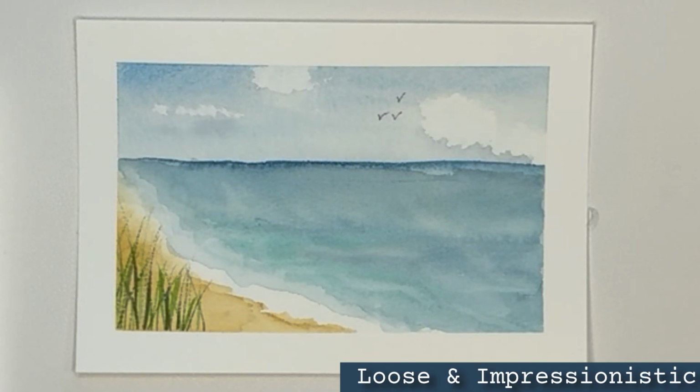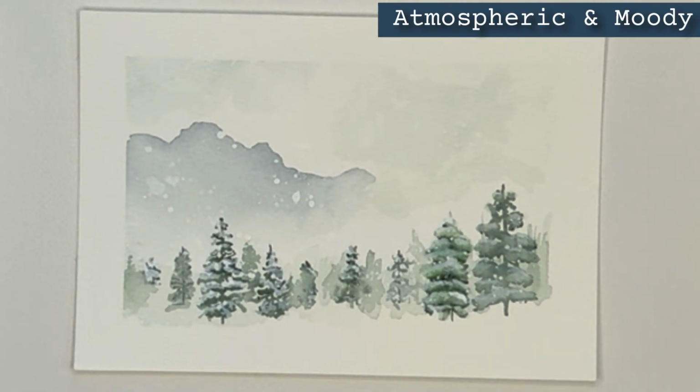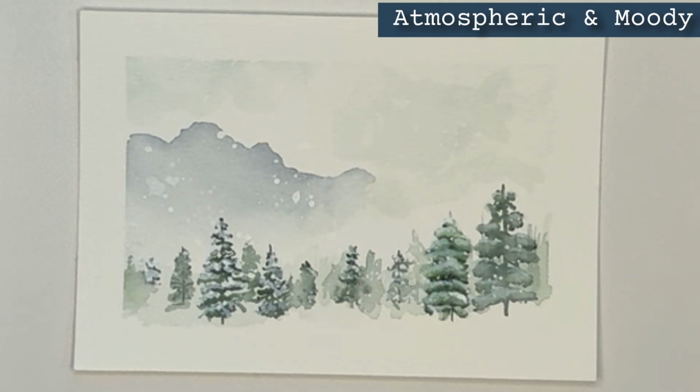Again, very simplistic though. And the third type we were going to talk about today is atmospheric and moody. And this again is one of your videos for today. So it is very simple. You've got some mountains, you've got some mist, you have some snowflakes, and you've got the different trees. Hers looks better than mine, as always, but it was simple and it was fun to do.